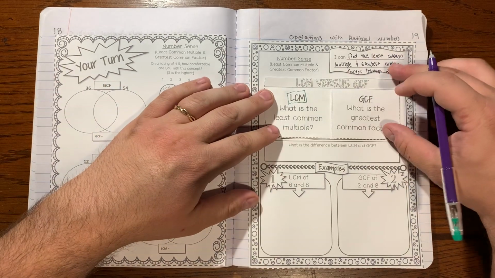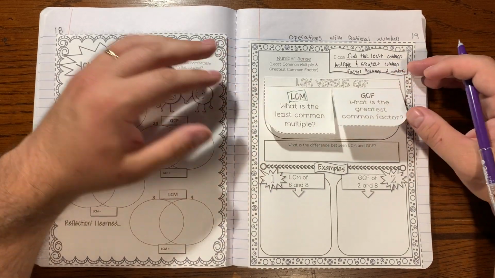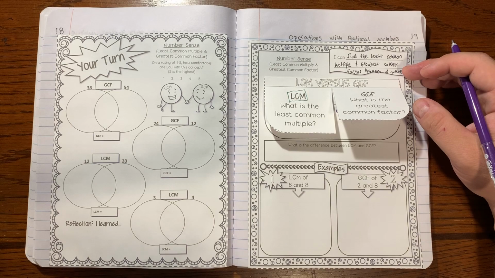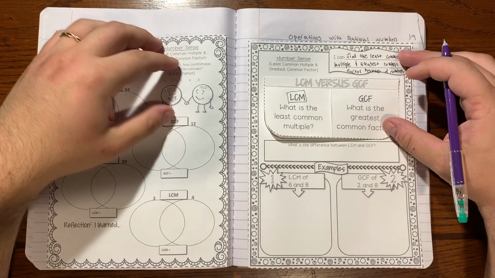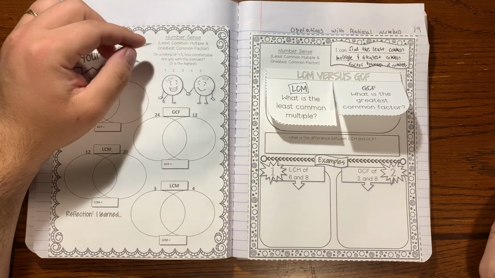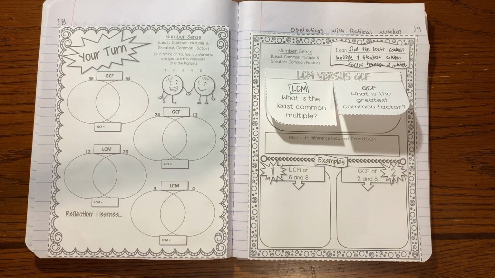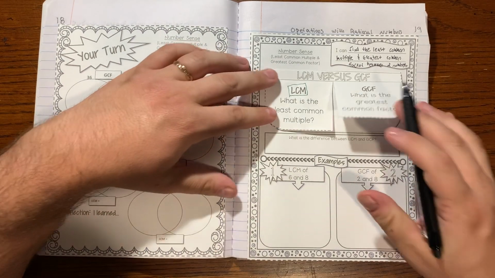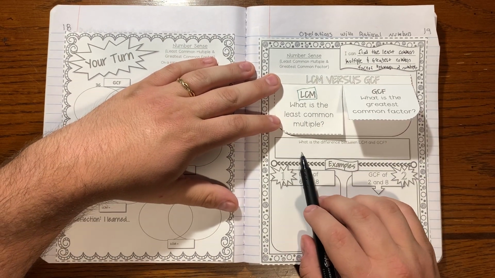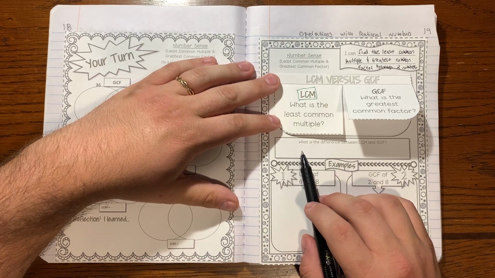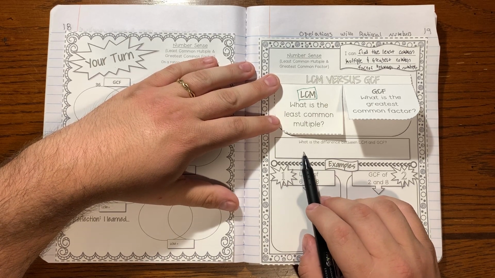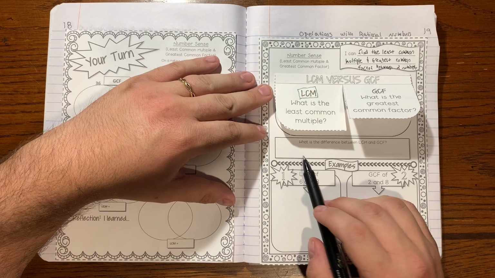And so you might be asking yourself, well, what is the point? Why does it really matter? It's good to know the difference because the GCF is looking at the common factor while the LCM is looking at the common multiples.